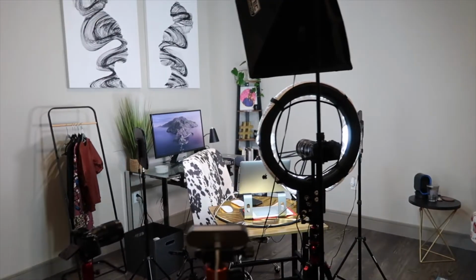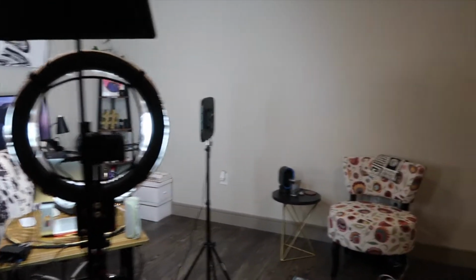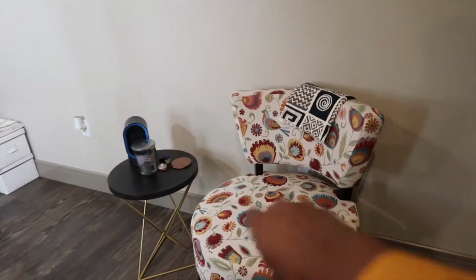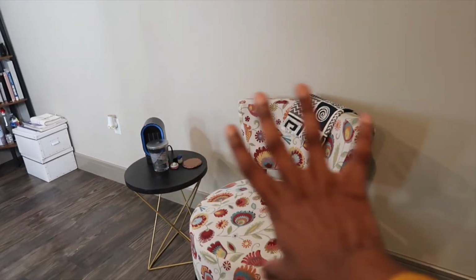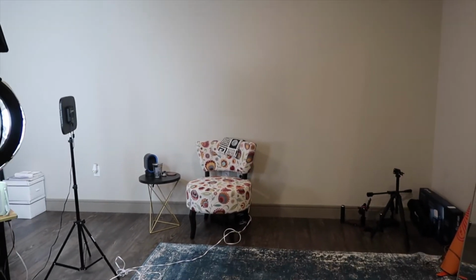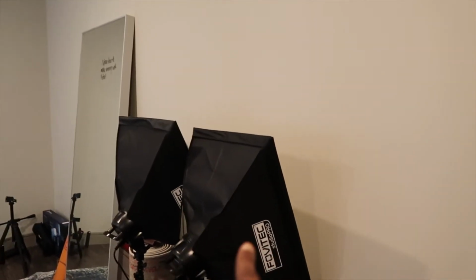Now, just because I just moved into this space, some of the things that I have in here don't really have a place yet. I may set up this wall somehow for IGTV later on. I'm not sure yet, but I have a bit of room there. And like I said, I have extra lighting over here.